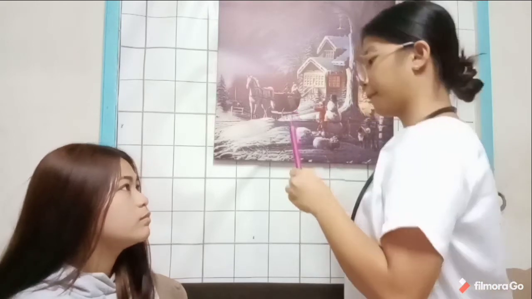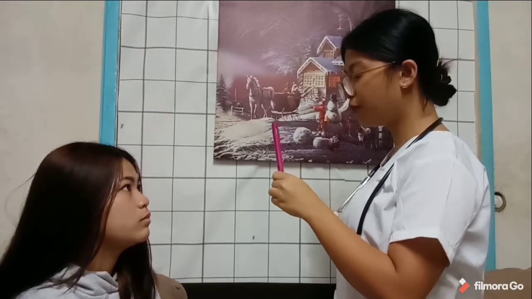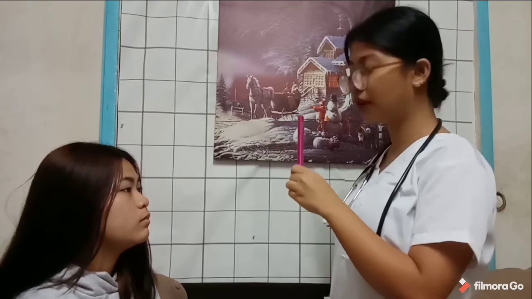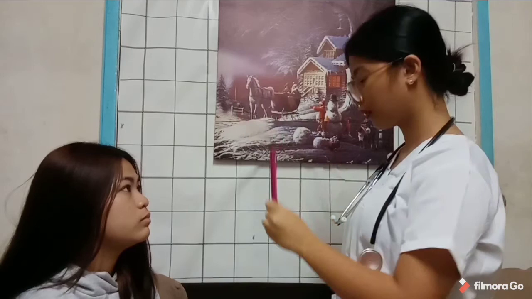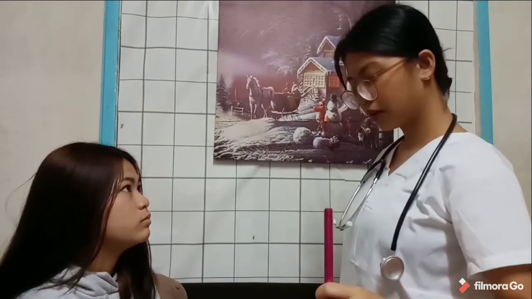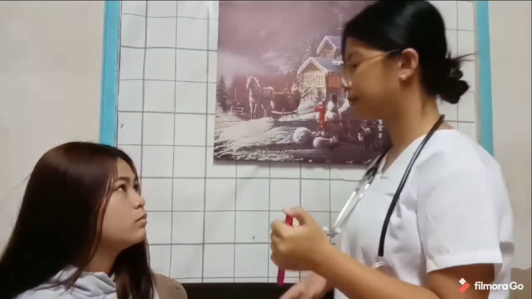The first one is to instruct your client to look directly on the object you are holding. Observe the eye movement while you move the object into various points. Next is shine a pen light on the pupil to assess the location of the light reflex.